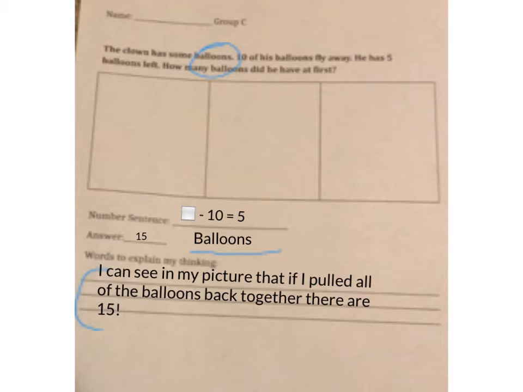So I said that first the clown had some balloons, and I drew a square right there for my unknown. 10 of his balloons flew away. So 10 of them went away. So here's my 10. And I need a subtraction sign because that means that they left. We subtracted 10 from his unknown. And then it says he has 5 balloons left. So at the end, he had 5 left. So my number sentence is an unknown take away 10 equals 5. Well, I figured out that my answer is 15 and my label is balloons.